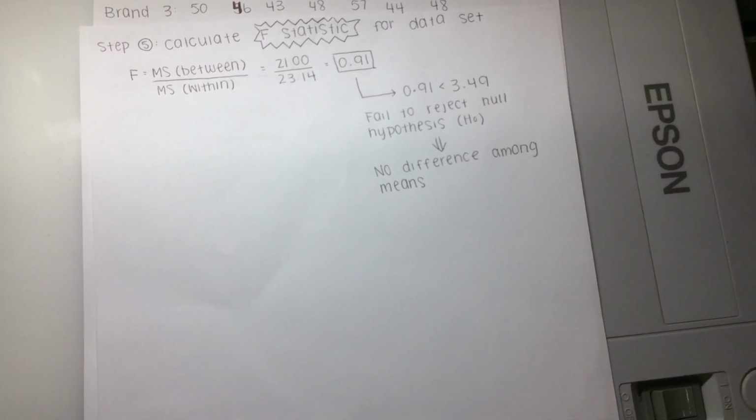So we fail to reject the null hypothesis, H0, which means that there is no difference among the means.